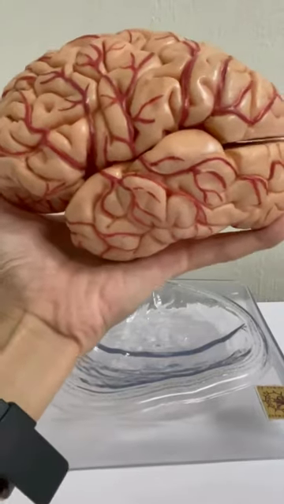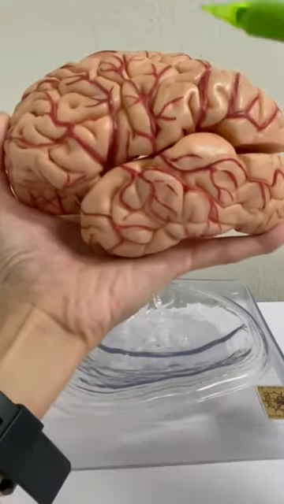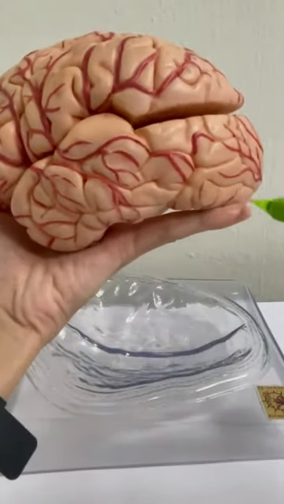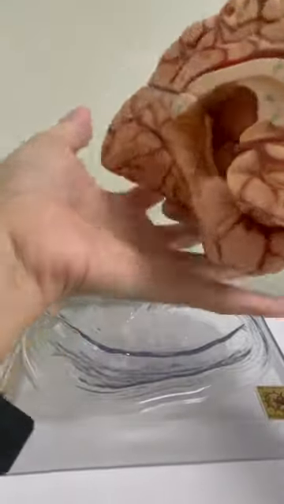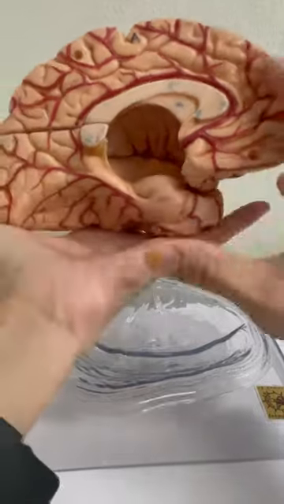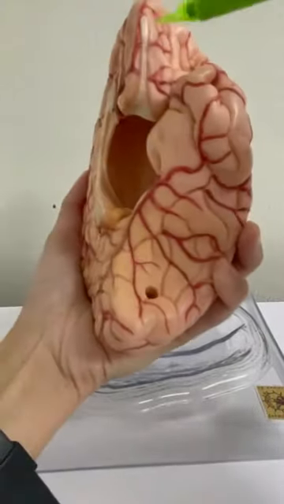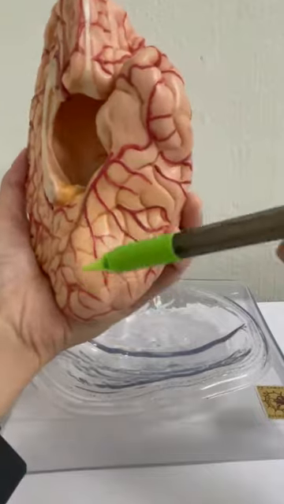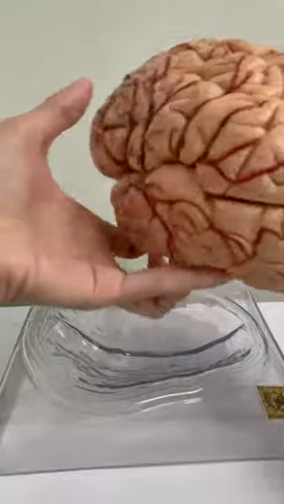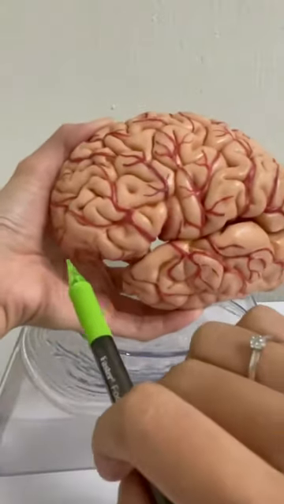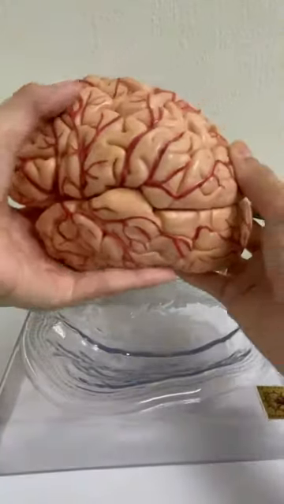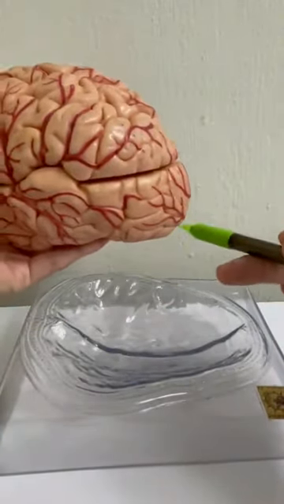Okay, now let's talk about the borders of the cerebral hemisphere. Okay, so this is the inferolateral border. This is the superomedial border. And this is the medial orbital border. And this is the medial occipital border. What about the poles? This is the frontal pole, this is the temporal pole, and this is the occipital pole.